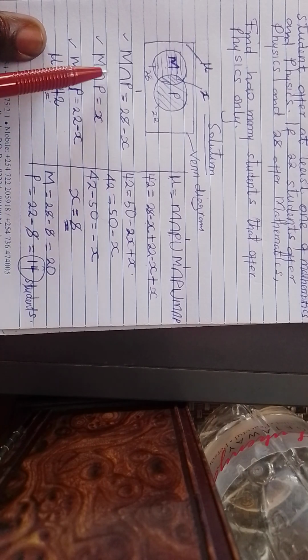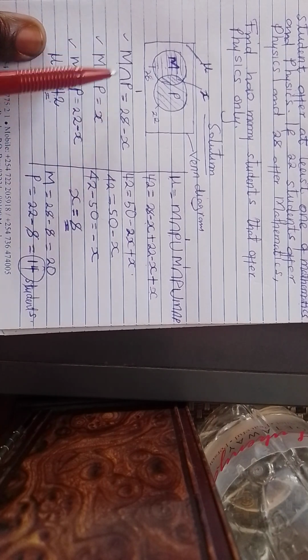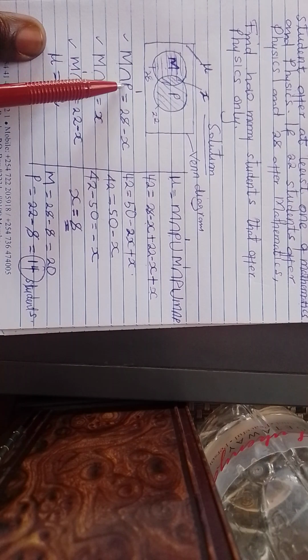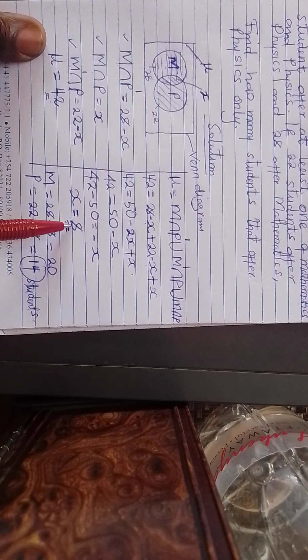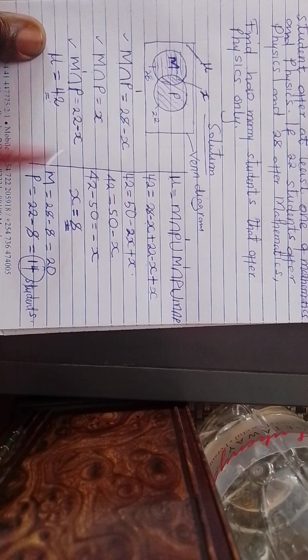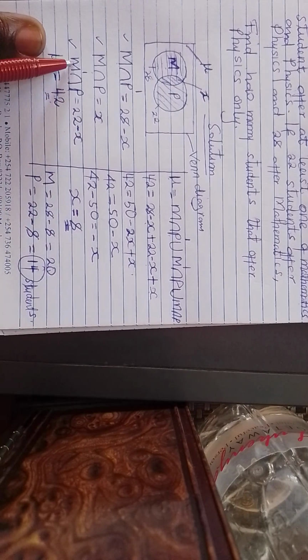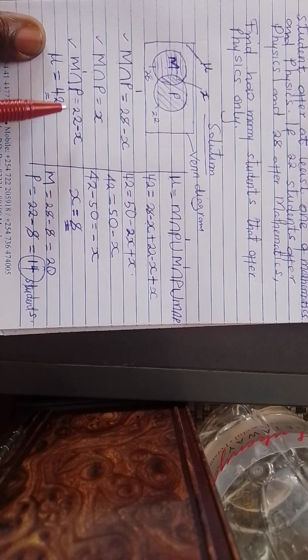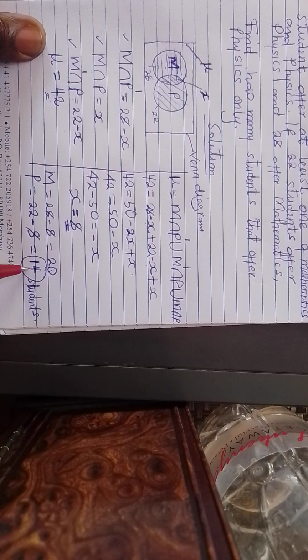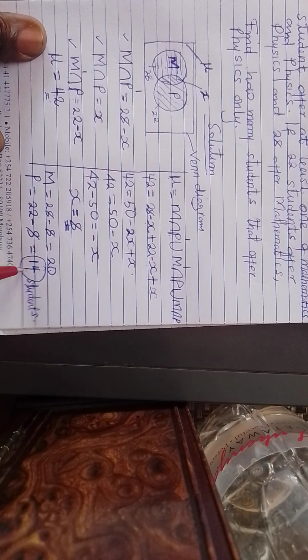So M intersection P prime, this part here, is 28 minus x, and the value of x is 8, so they are 20. Then M prime intersection P equals 22 minus x, and our x is 8, so 22 minus 8 is 14. So students who offered physics only are 14.